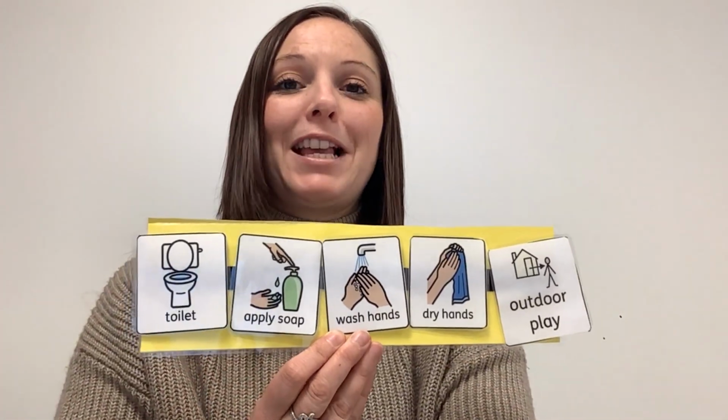Hello, and today we'll be talking about visual timetables. And there's an example of one. So a visual timetable shows what is happening over a period of time in a visual way. It is a plan in pictures. It might use real photographs, pictures, cartoons or symbols.